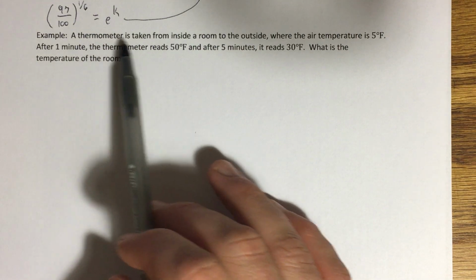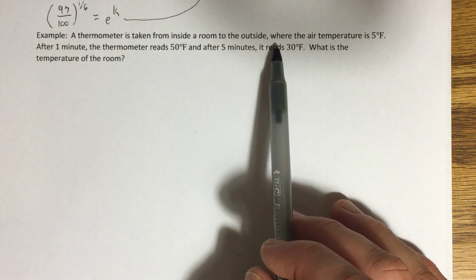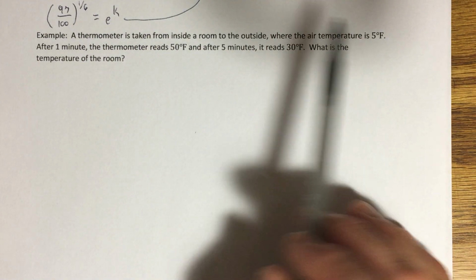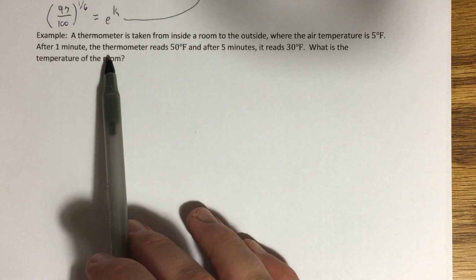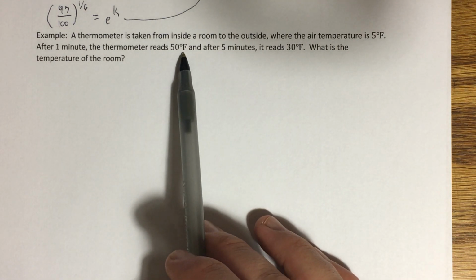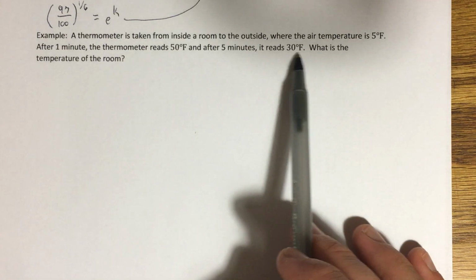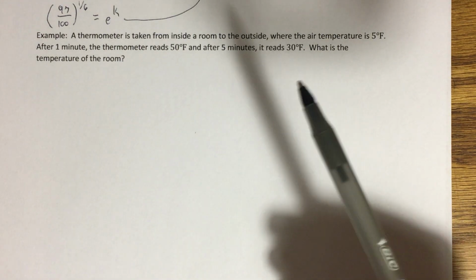A thermometer is taken from inside a room to the outside, where the air temperature is 5 degrees Fahrenheit. After 1 minute, the thermometer reads 50 degrees Fahrenheit, and after 5 minutes, it reads 30 degrees Fahrenheit. What is the temperature of the room?